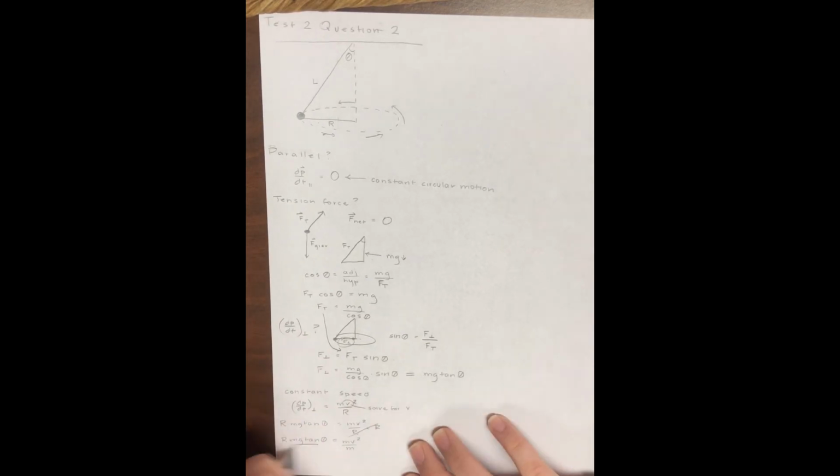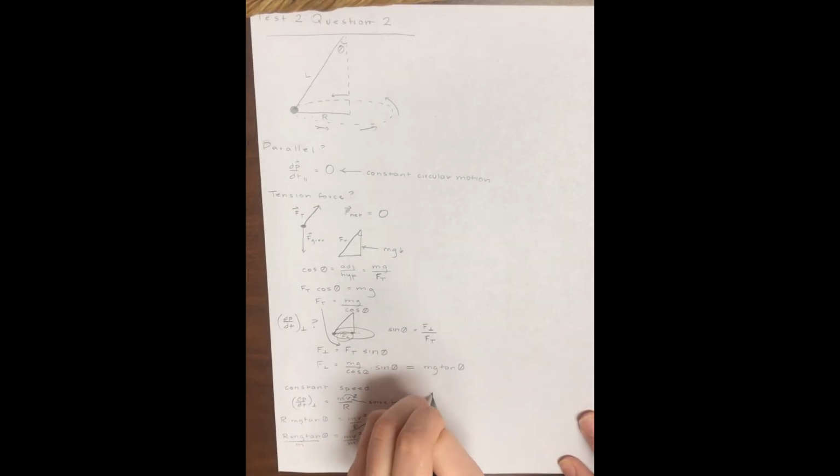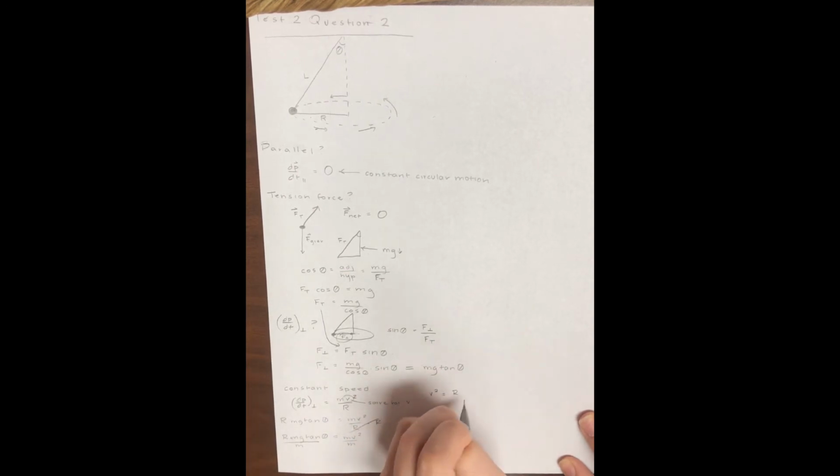So we can set mg tangent theta equal to mv squared over r. So if we go ahead and start solving things out for v, we're going to get v squared is equal to rg tangent theta, because that mass does cancel out.